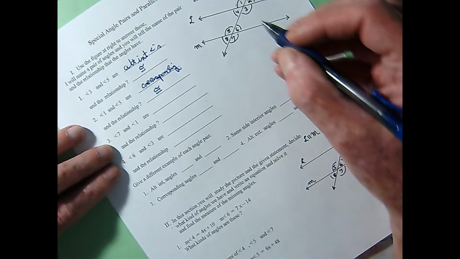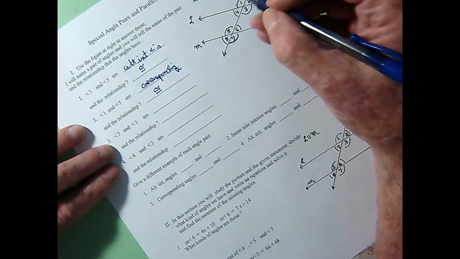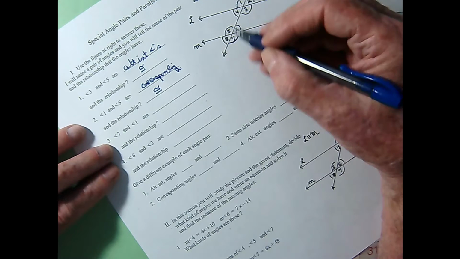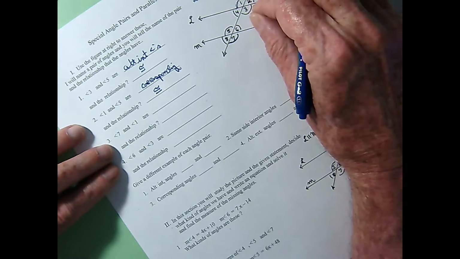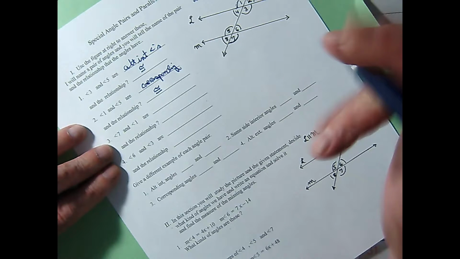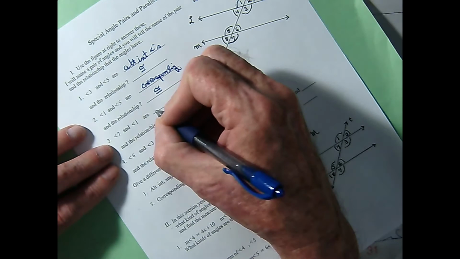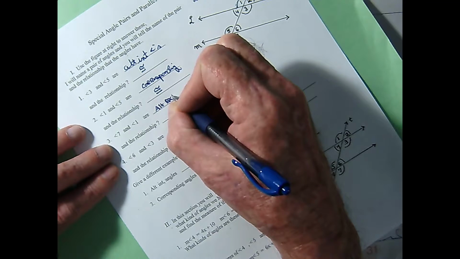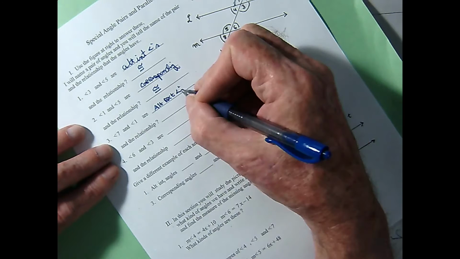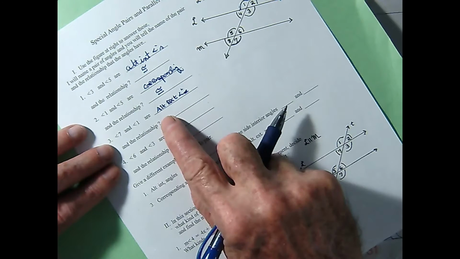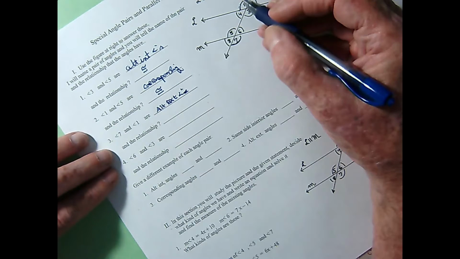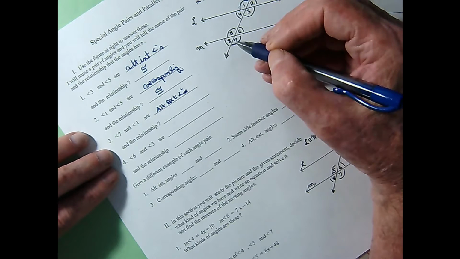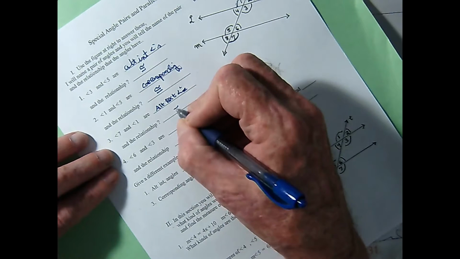Next, we're going to look at angle 7. Here's angle 7 and angle 1. They're on opposite sides of the transversal, and they're not between the parallel lines. They must be alternate exterior angles. I'll make that note. Alternate exterior angles. And I think it's fair to abbreviate things like that. That's going to mean alternate exterior angles to me. And what about those alternate exterior angles like angle 7 and angle 1? Yep, they got to be congruent, don't they?